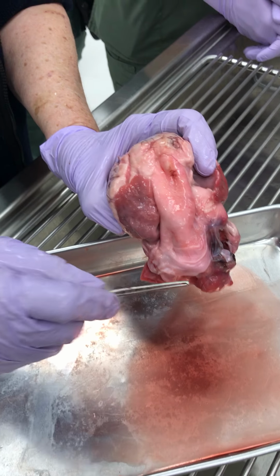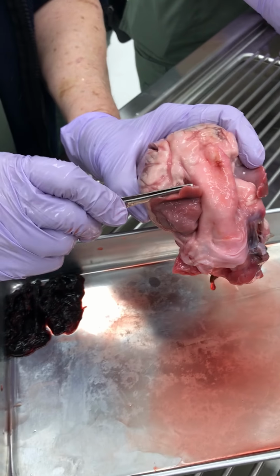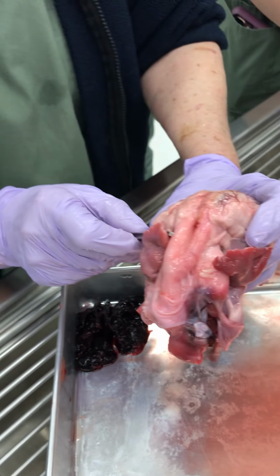It does. Oh, it does look like an elephant. That's cool. An elephant. That's cool.